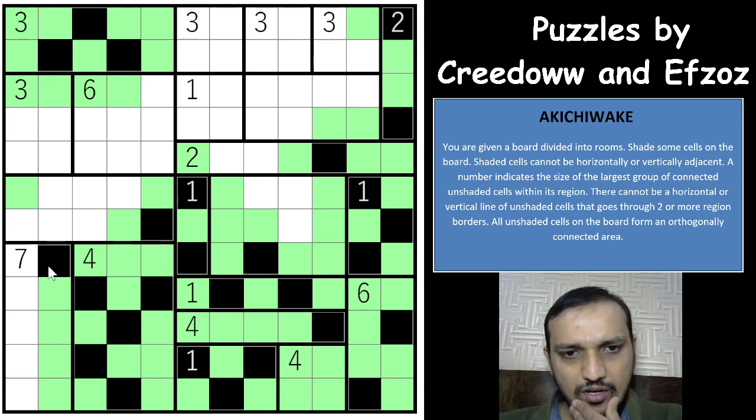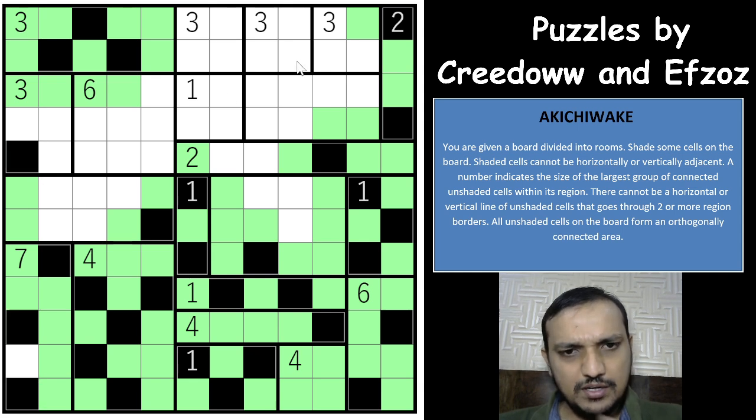If this is shaded or unshaded, okay, if this is shaded, all of these would have to be unshaded. Possible, right?